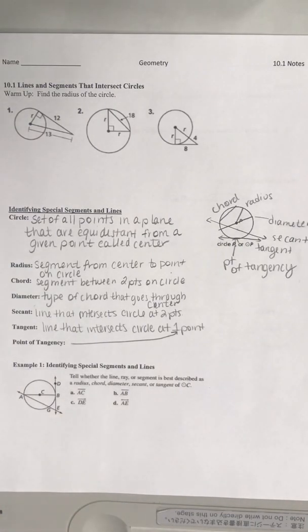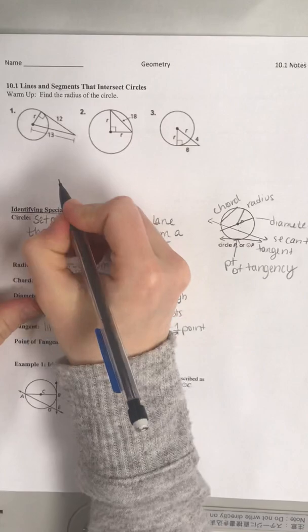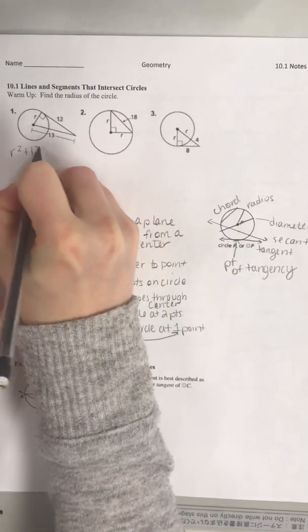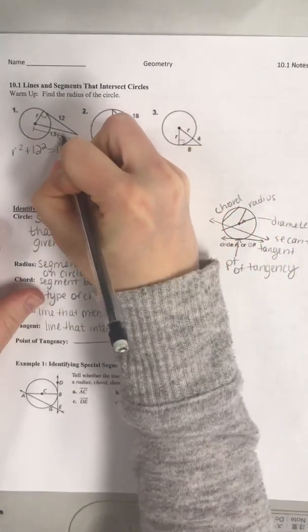Right, so we got 10.1, and we'll start with the warm-up. You had to find the R, and you can see that we've got a right triangle, and I'm trying to find the missing side. So R squared plus 12 squared equals 13 squared. Remember, this is the Pythagorean theorem, where this has to be the hypotenuse.